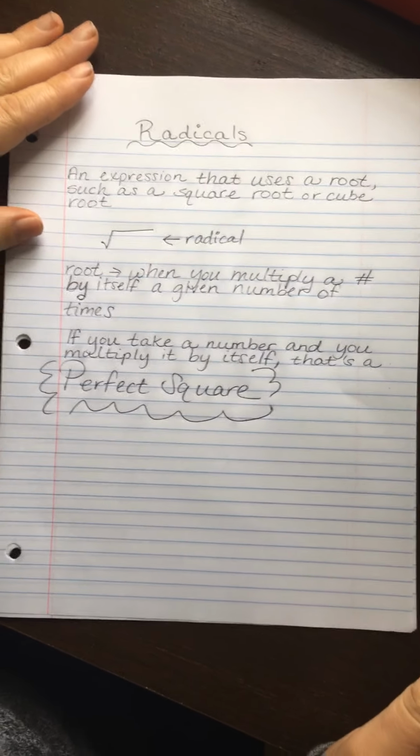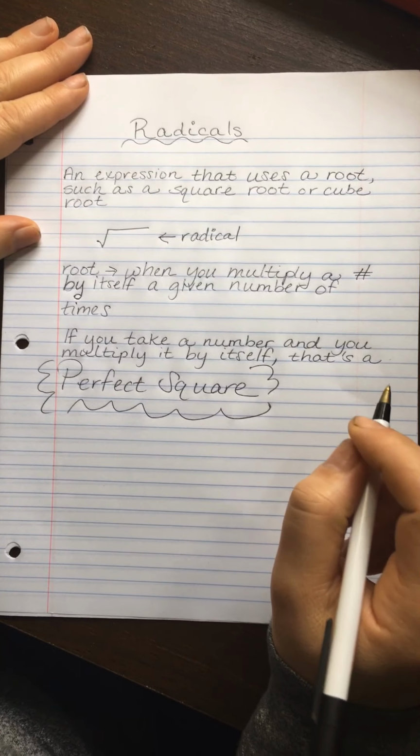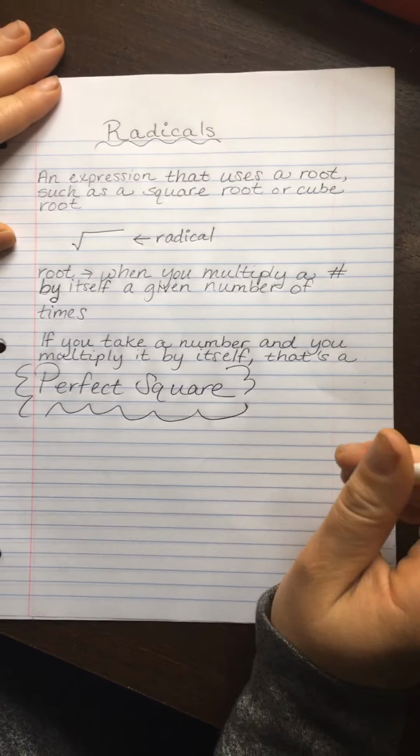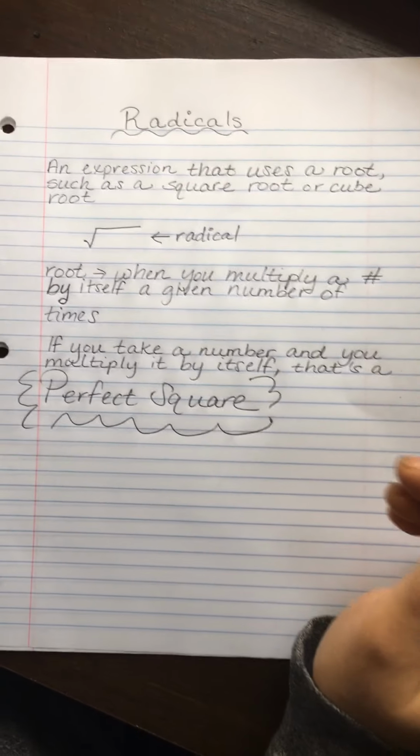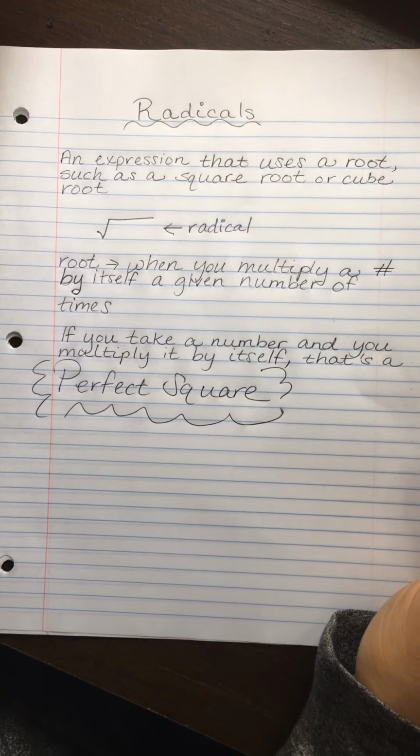So this morning we're going to be talking about radicals, and this will prepare you for Algebra 1. I know you've probably heard or seen this before, but I really want you to understand this concept, and we're going to make it real easy, okay?